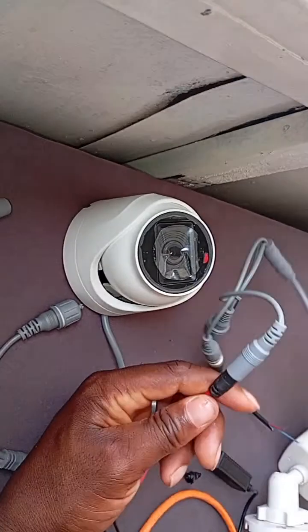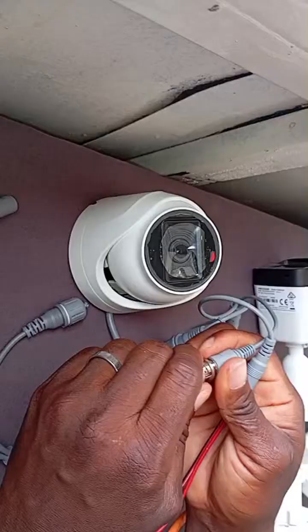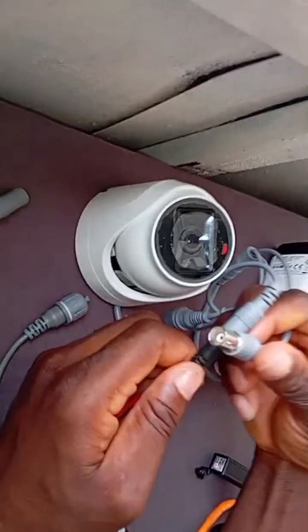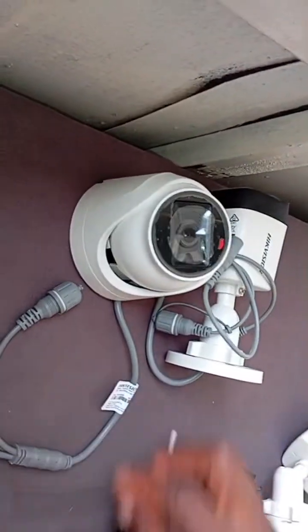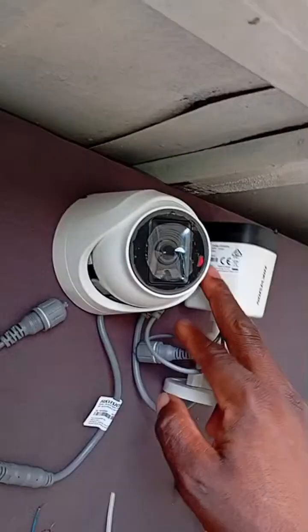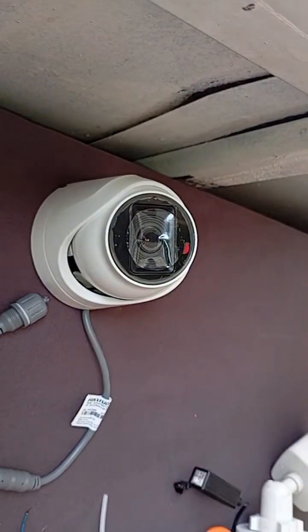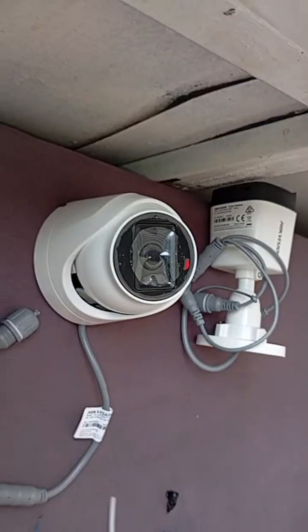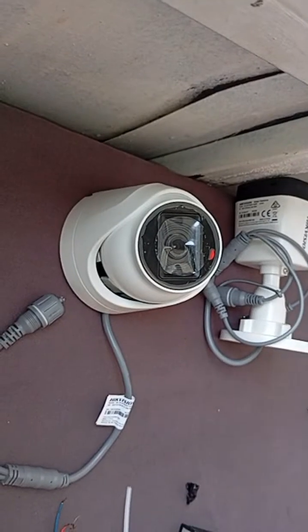This is a bullet camera or an outdoor camera. So this is also an analog. Here is for the BNC, and this one is for the power. So this is an analog outdoor camera, and this also is an analog indoor camera. While this here is an IP camera, this one is an analog camera.